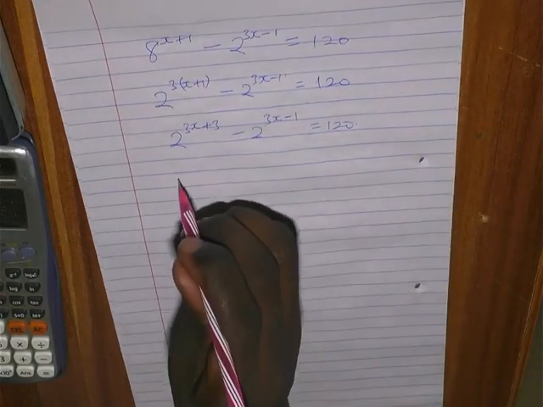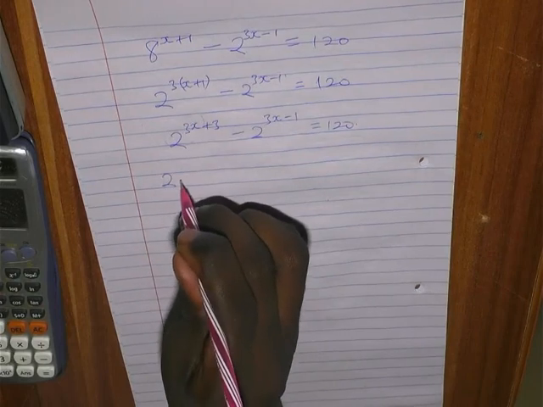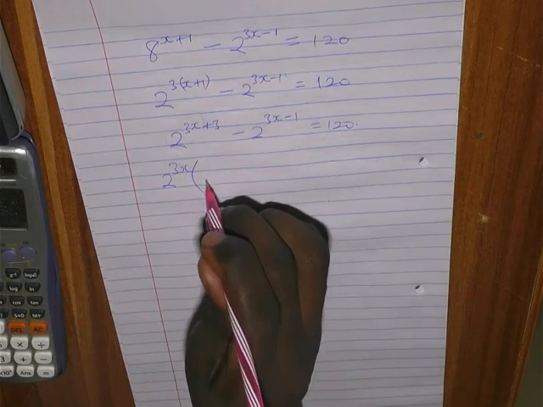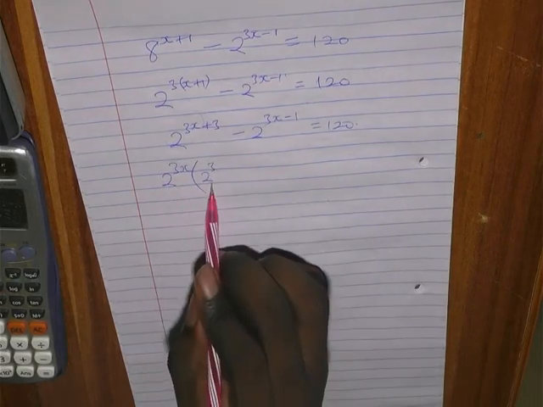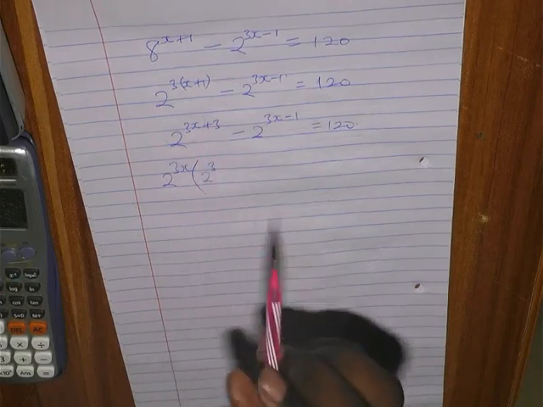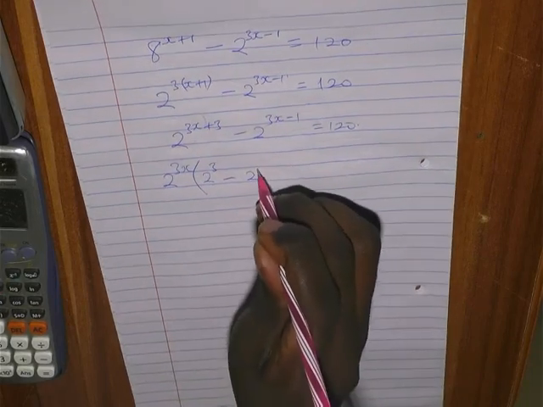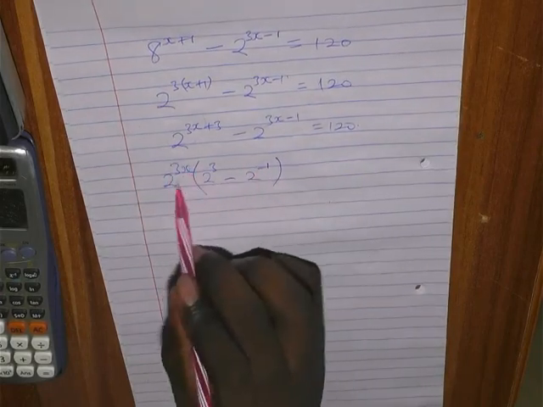So let's factor 2 raised to the power 3x. So 2 raised to the power 3x into bracket is going to give us 2 raised to the power 3. Okay, if you multiply this, it will give you back this. So minus 2 raised to the power negative 1. If you multiply this expression, it will give you back this expression.